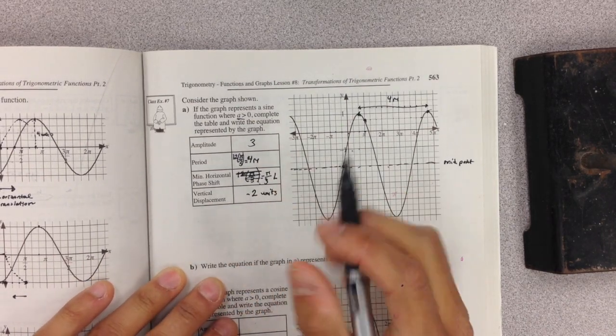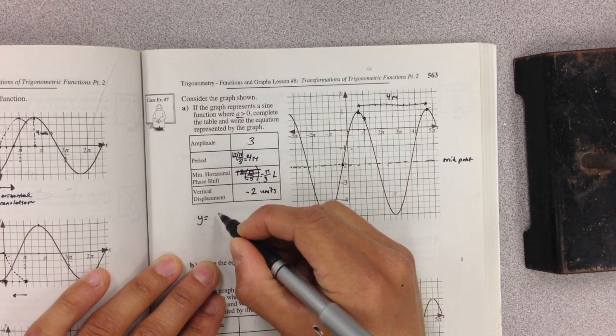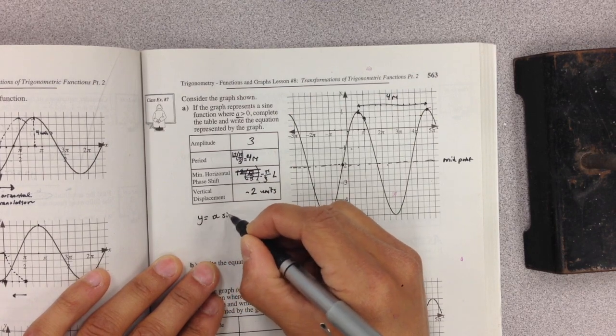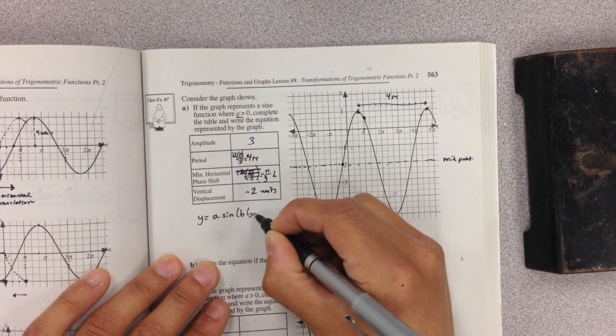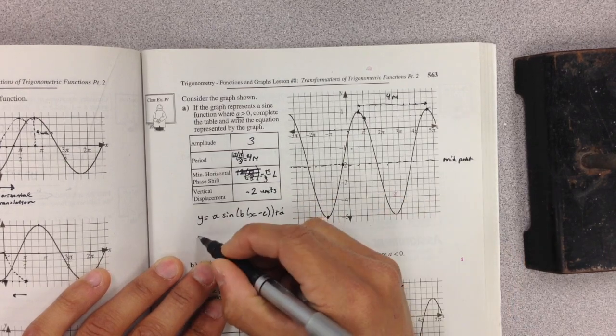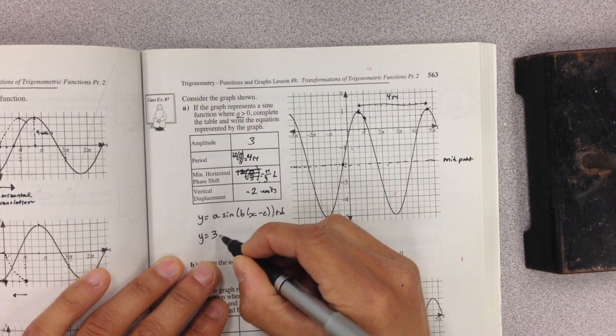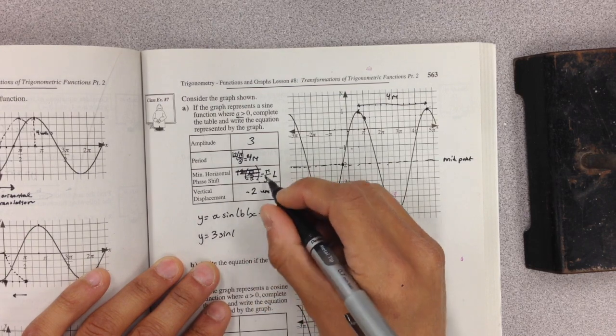Now, if I were to input this into an equation of y is equal to a sine b of x minus c plus d, then y is going to equal a sine.